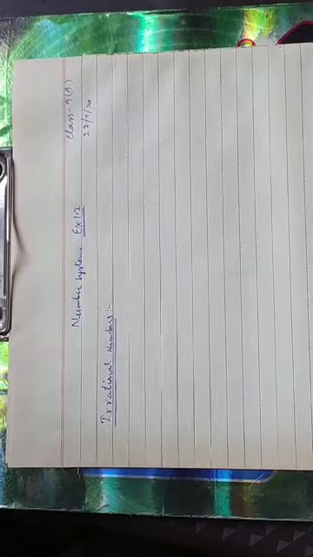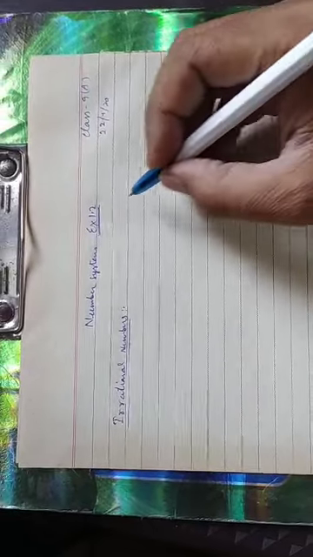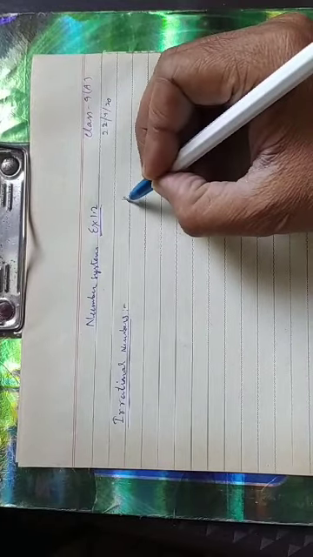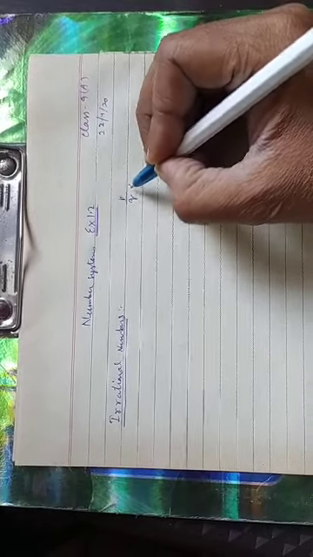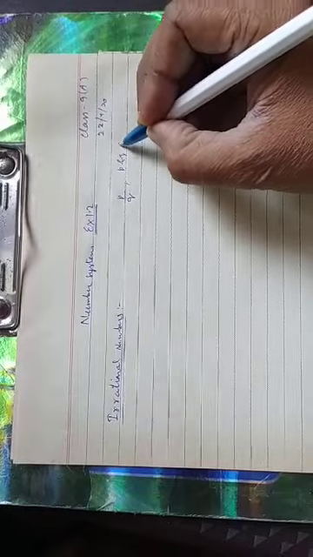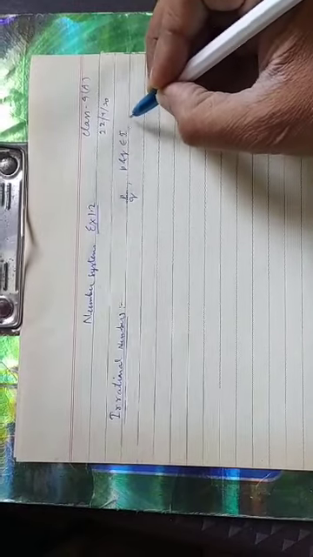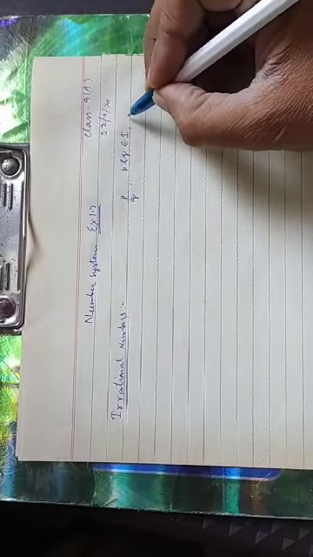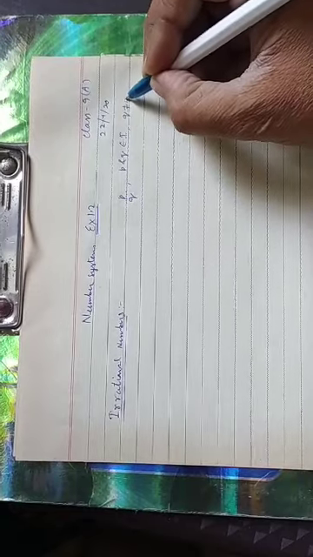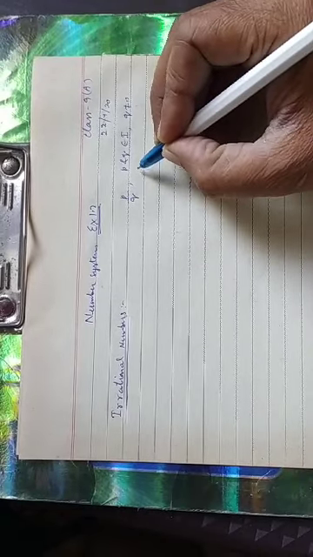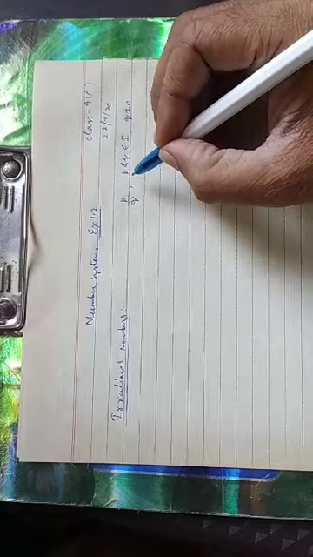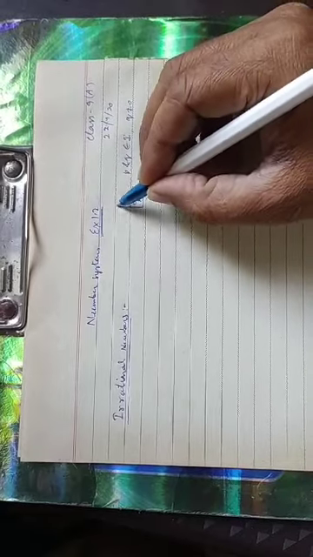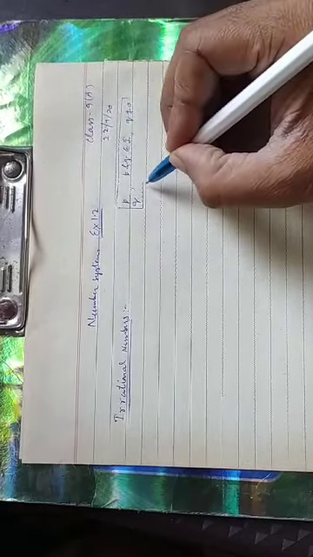Today's topic is irrational numbers. Yesterday I explained rational numbers, so let us have a recap. Rational numbers are in the form p upon q, where p and q belong to integers, q cannot be equal to 0, and p and q have no common factor except 1. This was the definition given yesterday.